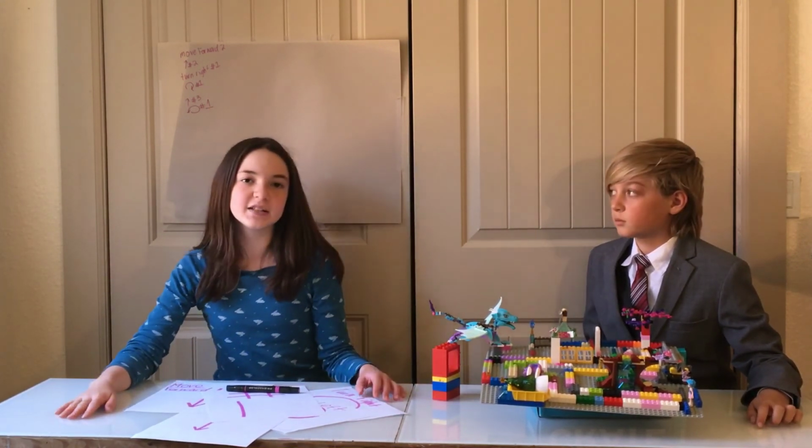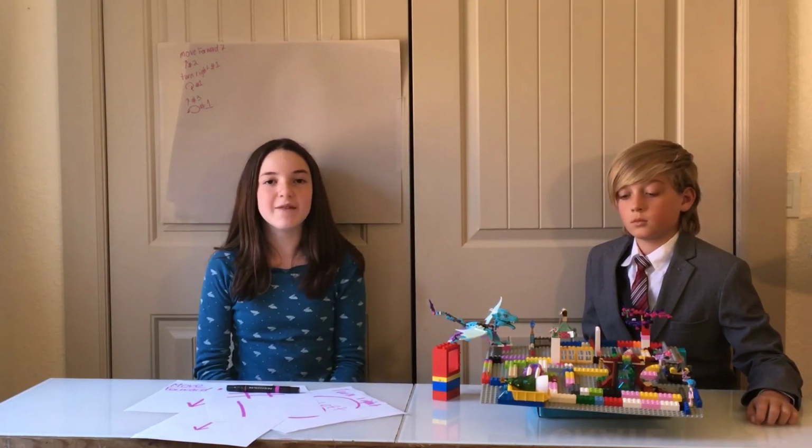Now you can code your Lego person through the maze. See how long it takes and time yourself. If you want to, have a friend do it too.